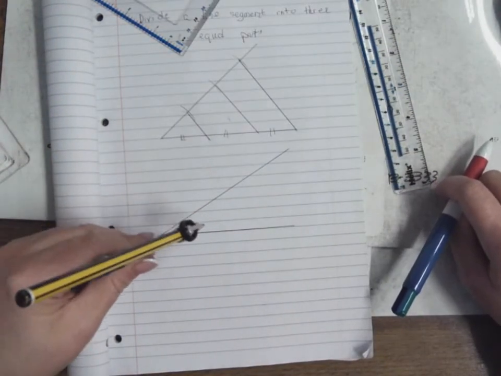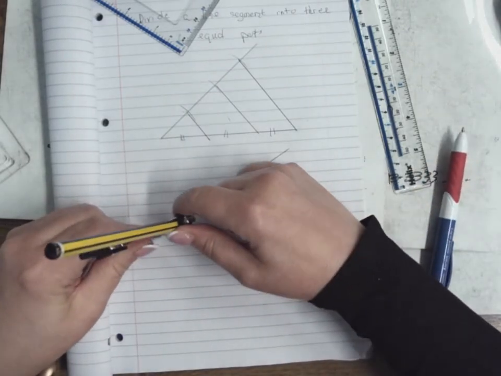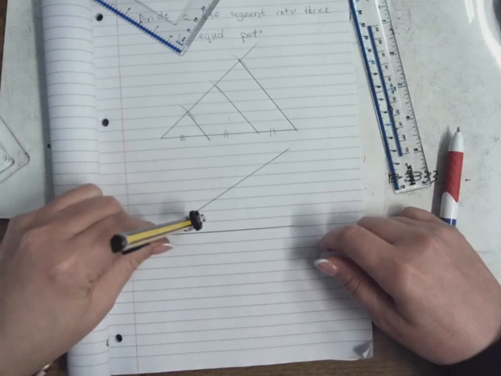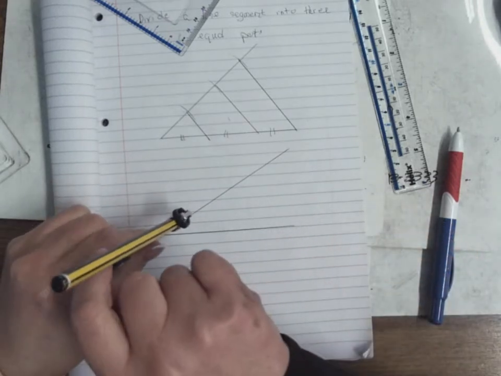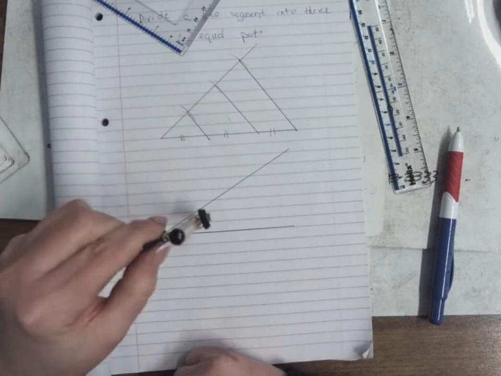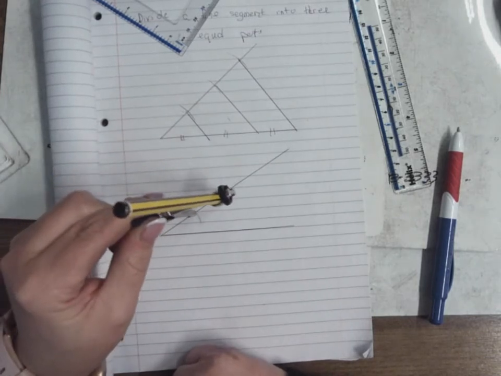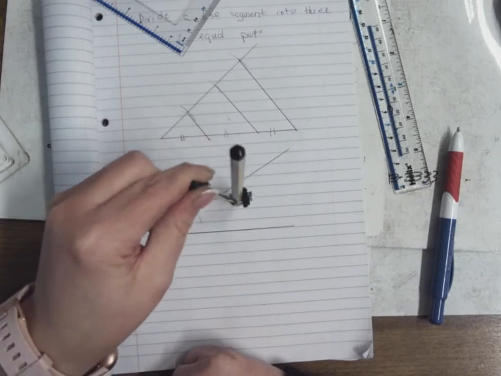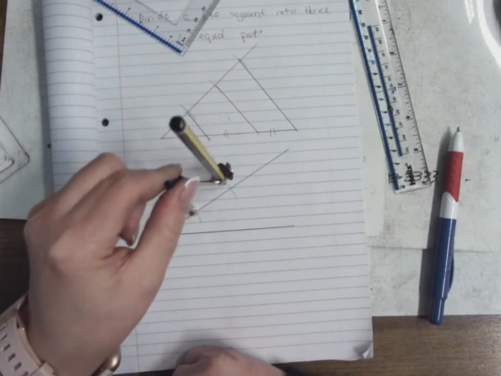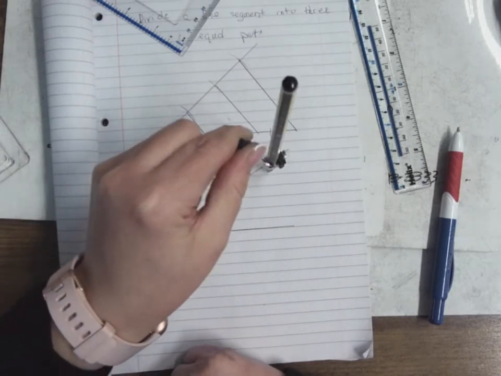Okay, get your compass, you're making 3 arcs. So you start here again. Make your arcs, you're going to draw 3 without adjusting. Don't make them too big, don't make them too small. So draw your arc, don't adjust, move the tip to where that arc cuts, draw another one, and then move it on again.